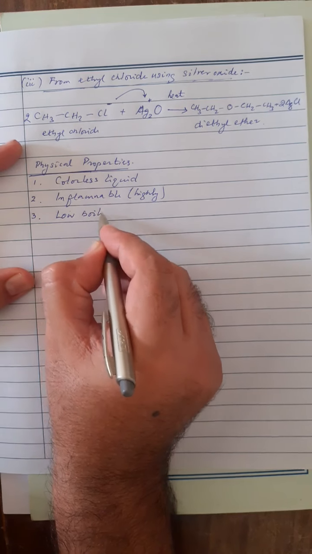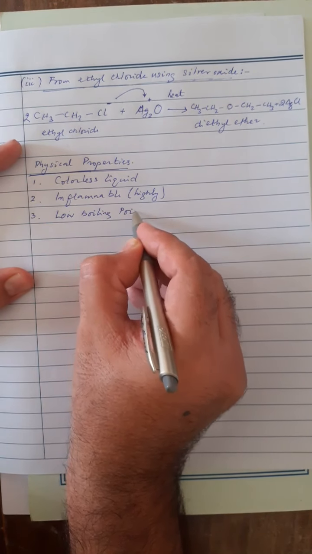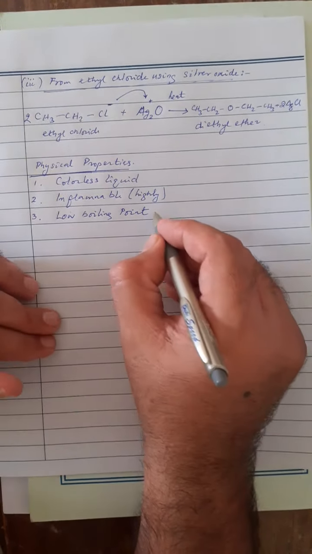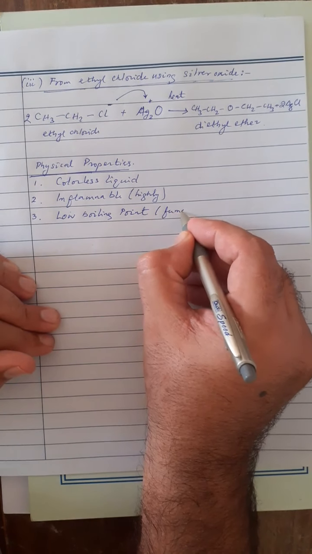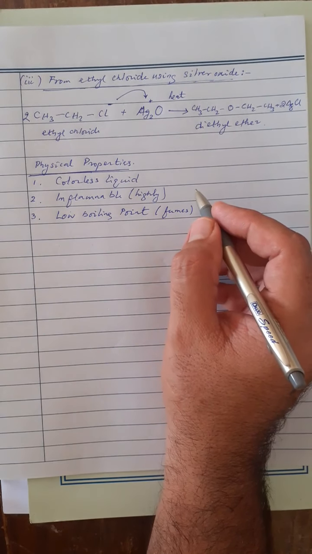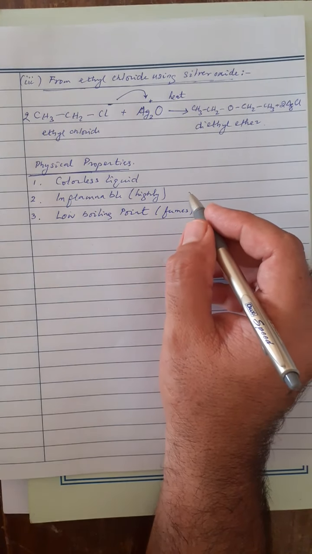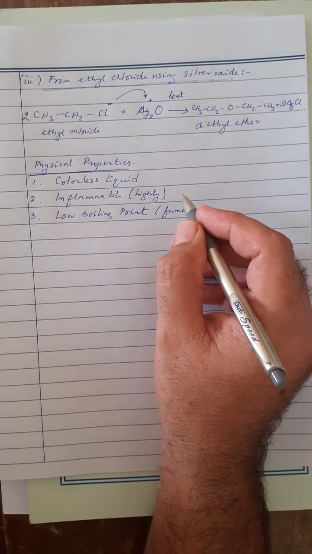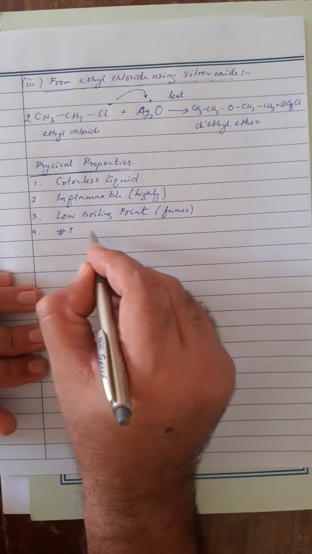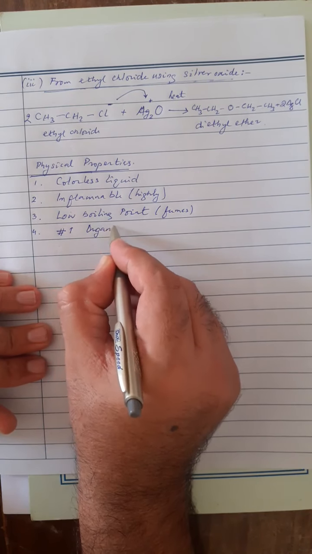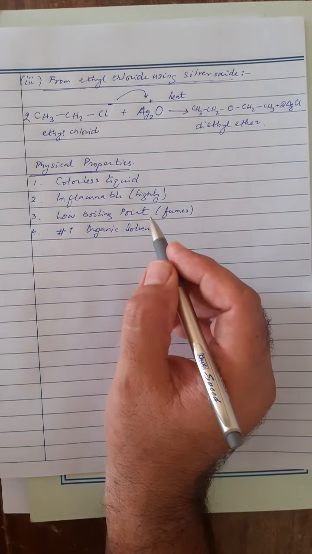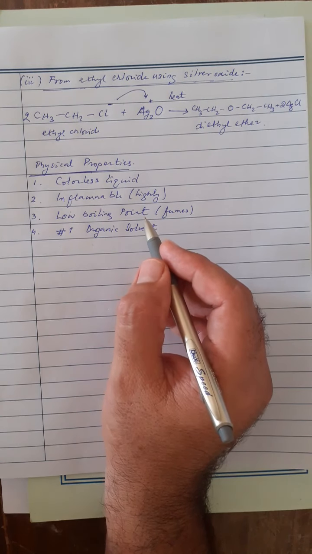Yes, very low boiling point, which means if you keep it open, it will disappear. Fumes will come out. You can smell it everywhere, and it will be gone, just like petrol or nail polish remover. Great solvents are always like this. It is the number one organic solvent, right? Nobody can be compared to diethyl ether when it comes to dissolving stuff.